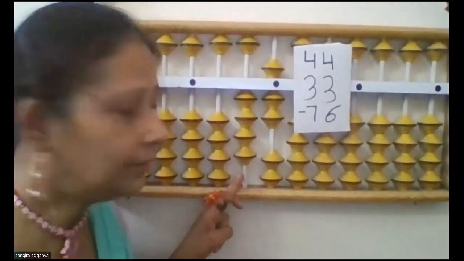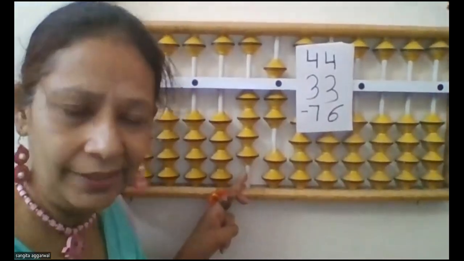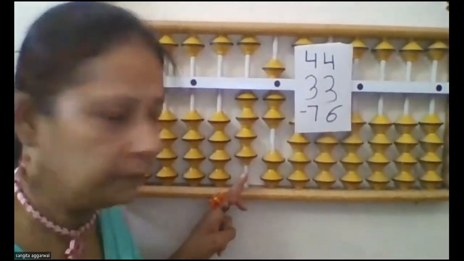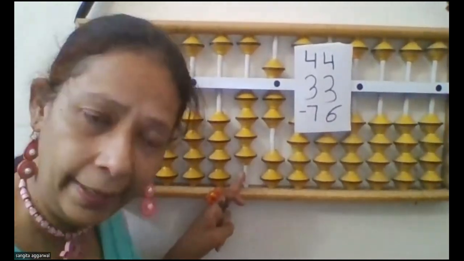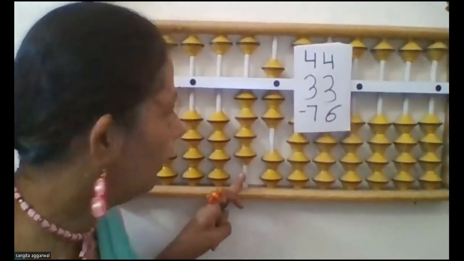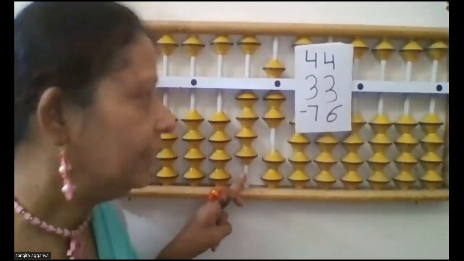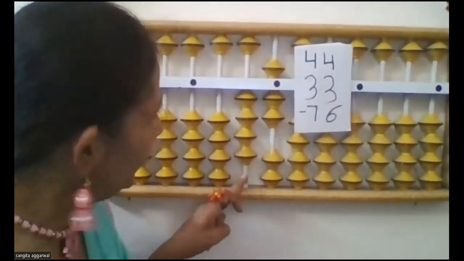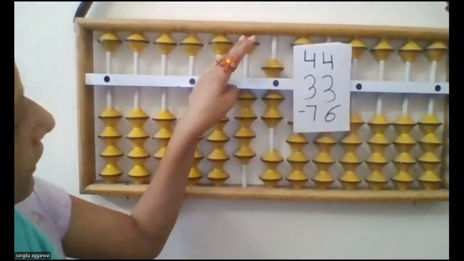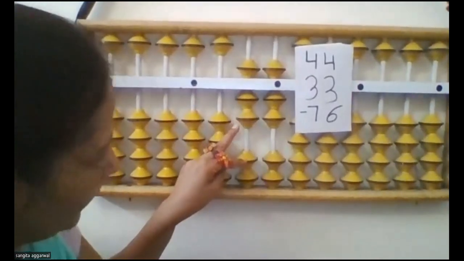And look at the tens rod also. Here 30 beads are not left. So you have to take the help of the formula. Now the formula to add 30 is add 50 minus 20. So here I have done, this is add 50 minus 20.